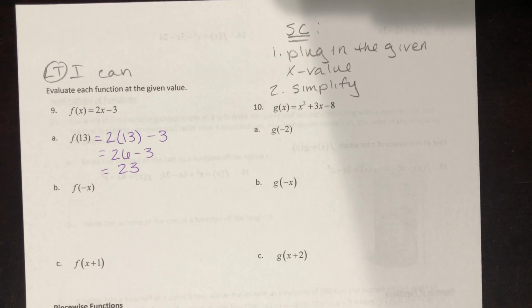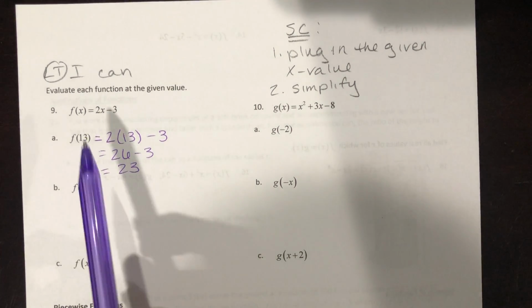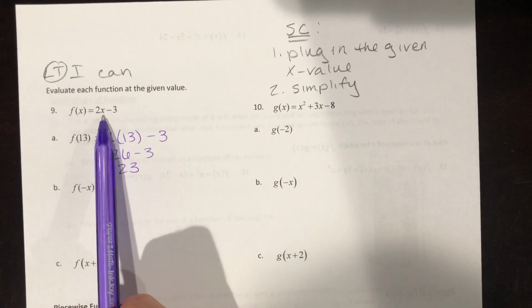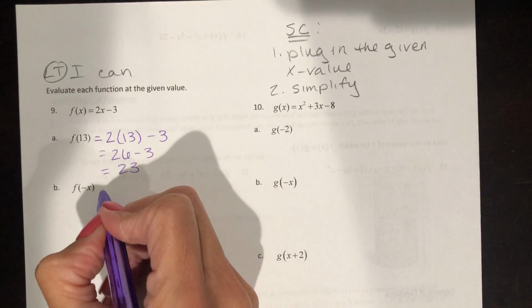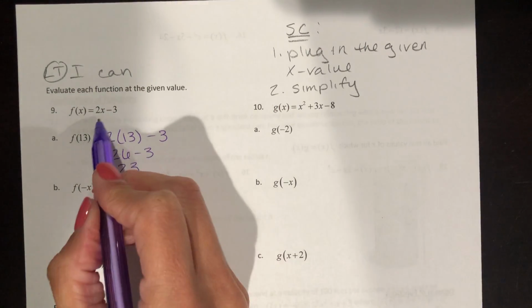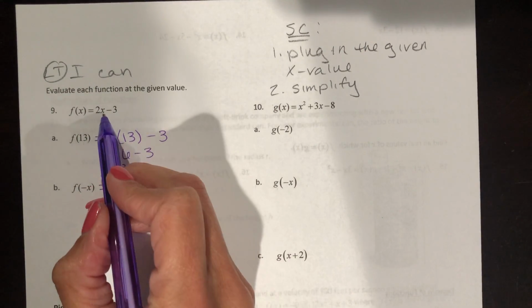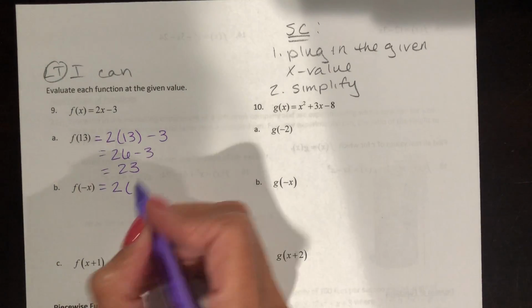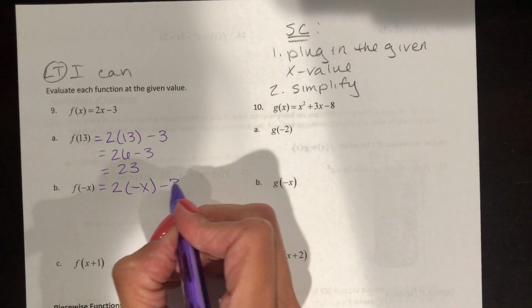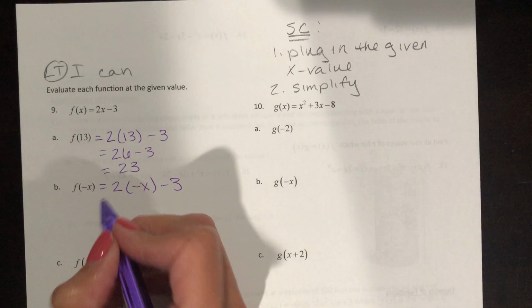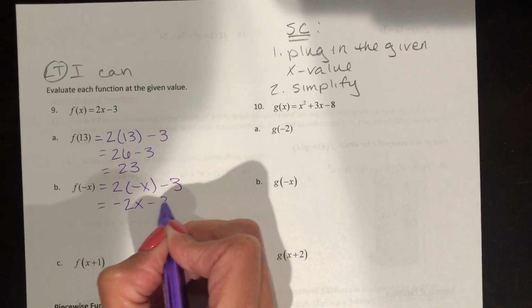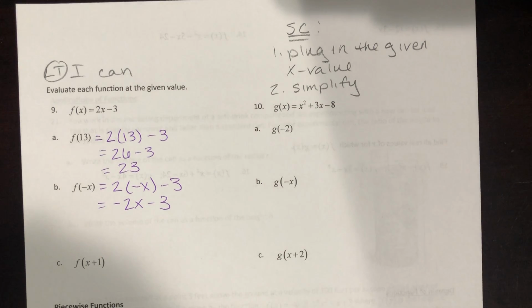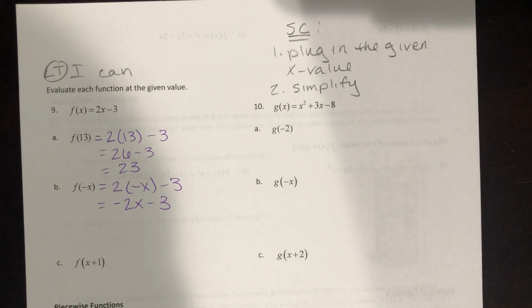So plug in a negative x. Anywhere you see an x in the original equation, you're going to replace it with negative x. So it's going to be 2 times negative x minus 3. And then I'll simplify. 2 times negative x is negative 2x minus 3. And that is the answer.